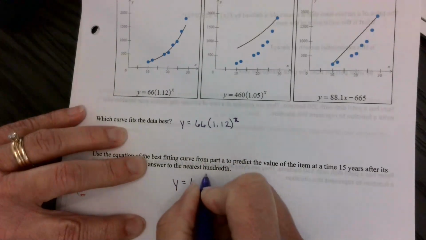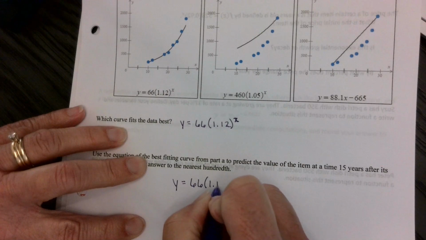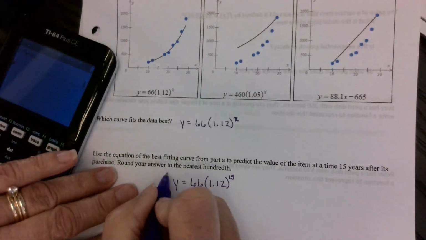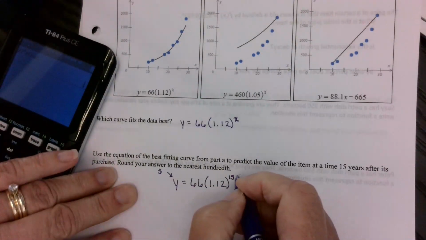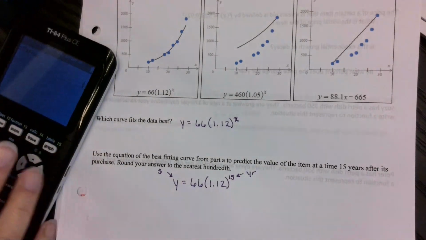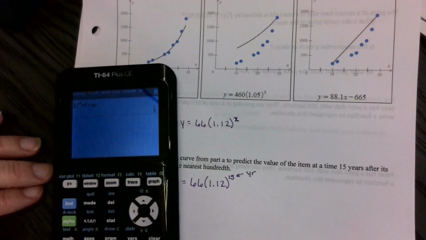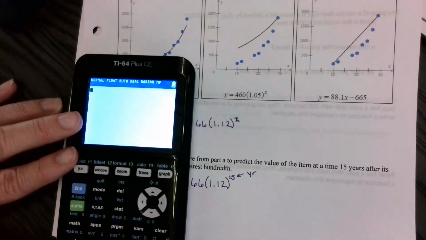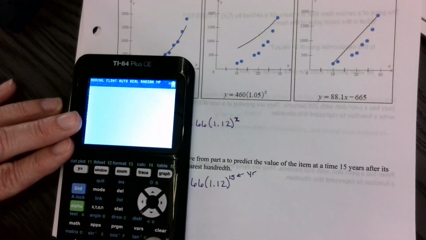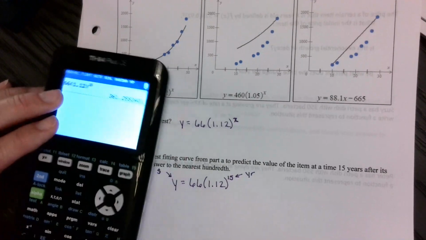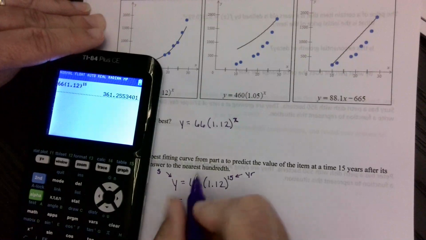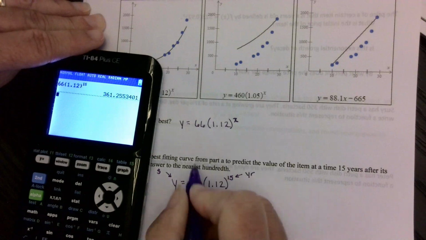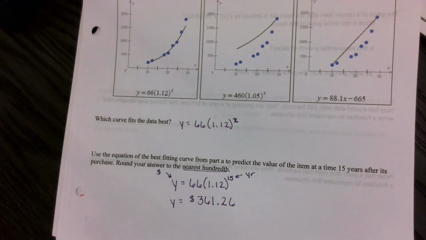Y equals 66 times 1.12 raised to the 15th power. Because again, this is our dollars and this is our years. Just like everything else, we just read the problem to know what our x and our y is. So all you have to do is plug it in. It is 66 times 1.12 raised to the 15th. And y is in dollars, so it is $361.26. It says to the nearest hundredth, which is 2 decimal places.